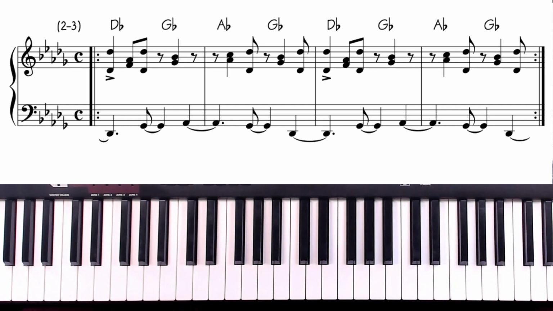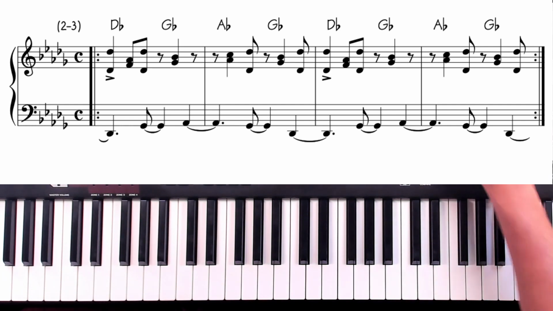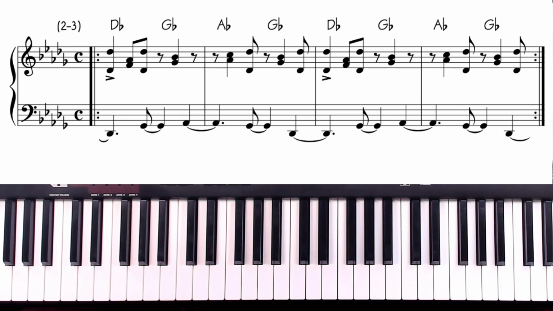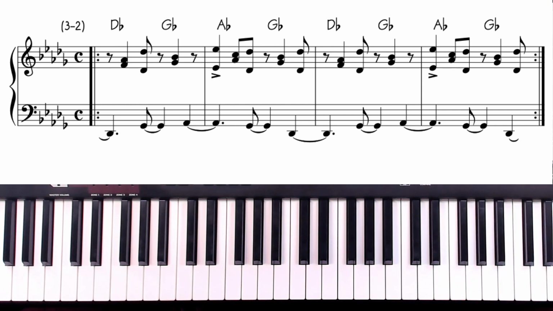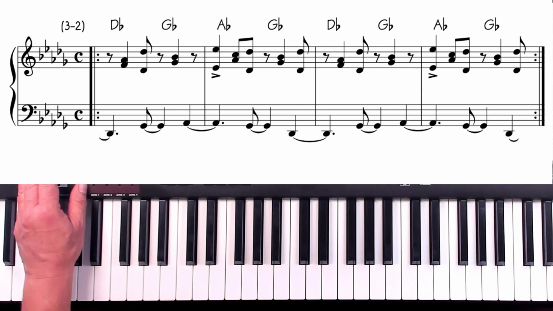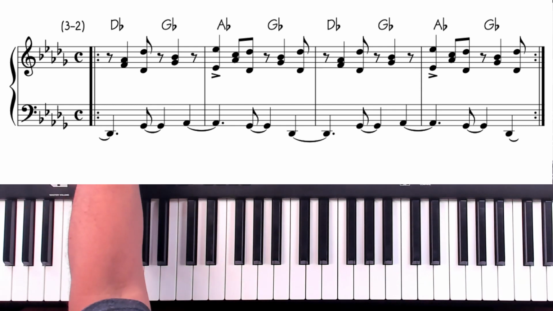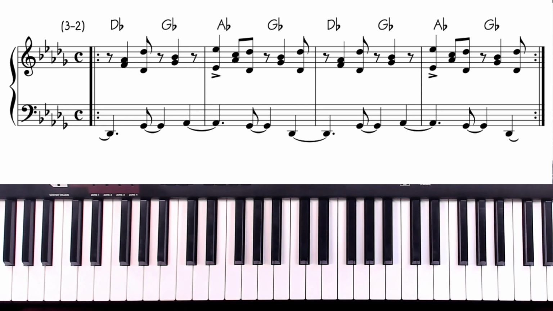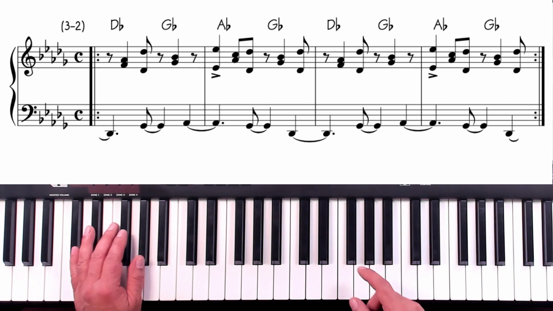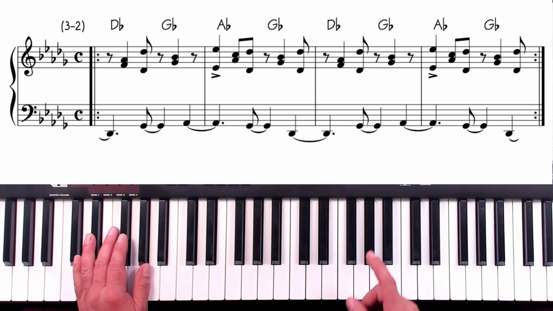Good. Now, let's work with 3-2 clave, same speed. Let me put the volume up. Okay, here we go. 1, 2, 1, 2, 1, 2, 3, 4.